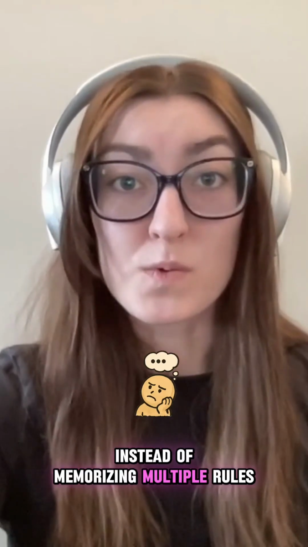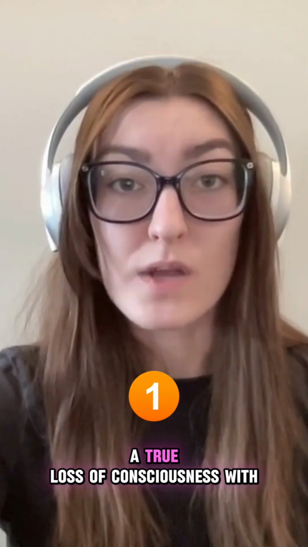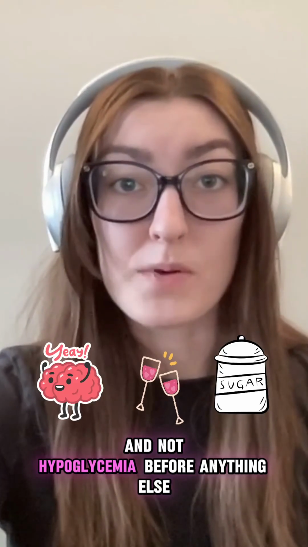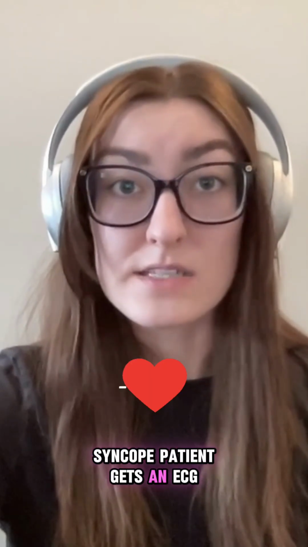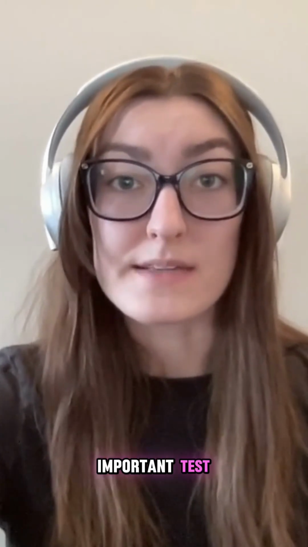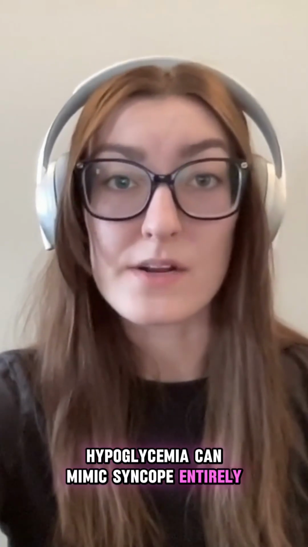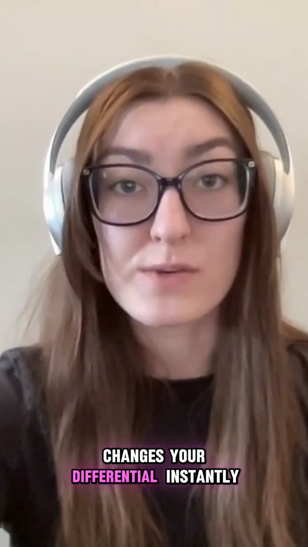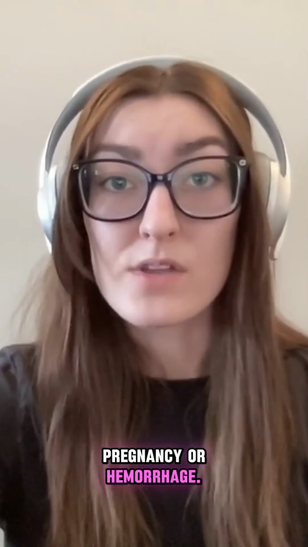Instead of memorizing multiple rules, think in 3 steps. First, confirm that this is actually syncope, a true loss of consciousness with rapid recovery, not a seizure, not intoxication, and not hypoglycemia. Before anything else, don't miss the basics. Every syncope patient gets an ECG, there's no exceptions for this one, a point of care glucose, and a pregnancy test if applicable. The ECG is your single most important test. It can immediately identify life-threatening causes. Hypoglycemia can mimic syncope entirely, and a positive pregnancy test changes your differential instantly because now you're thinking ectopic pregnancy or hemorrhage.